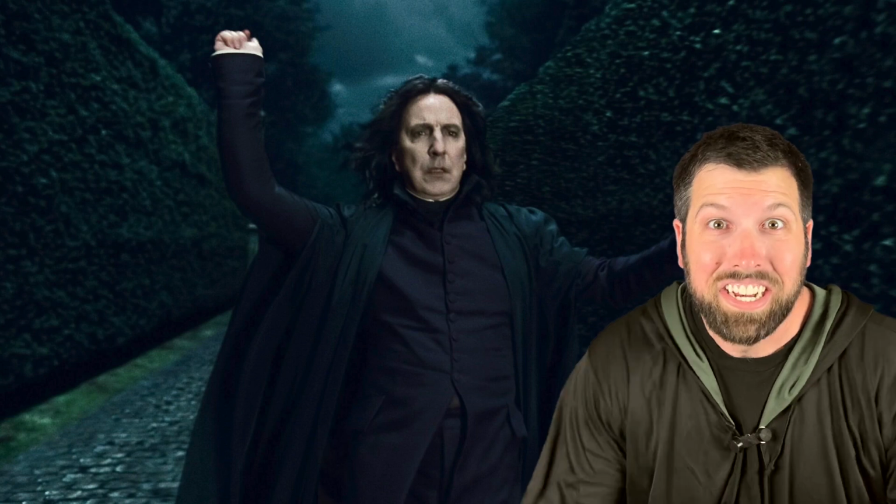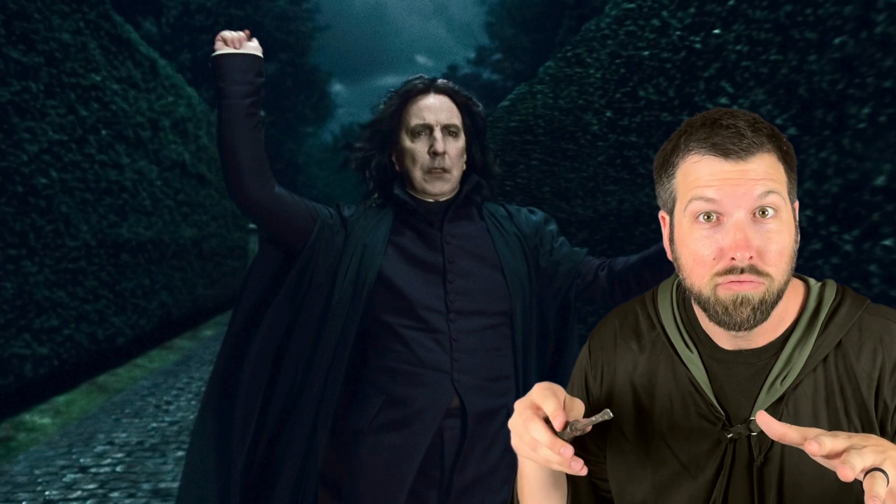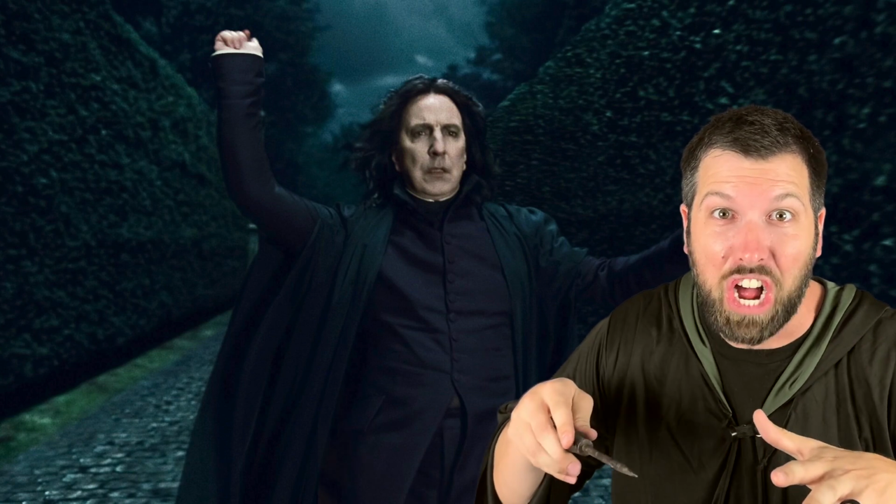And that's it. Why does Snape stand in the middle of the road? 'Cause you never know what side he's on.